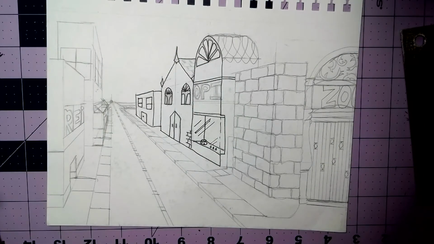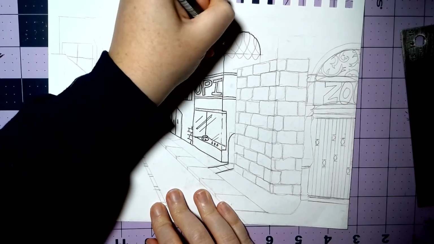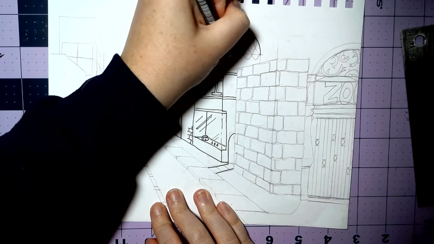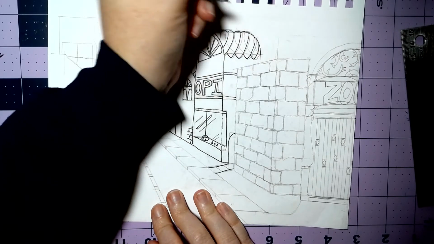So you'll see that I outline everything, and then I haven't quite decided what I want to do with it to finish it up, but I will post the final drawing just as soon as I finish that.